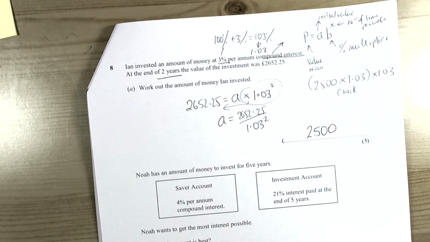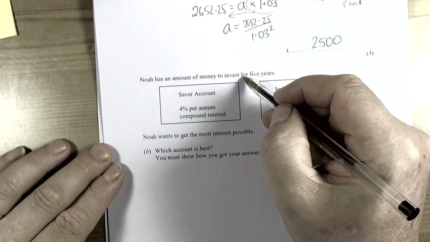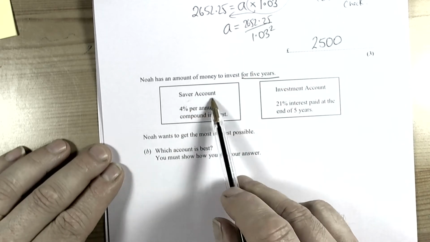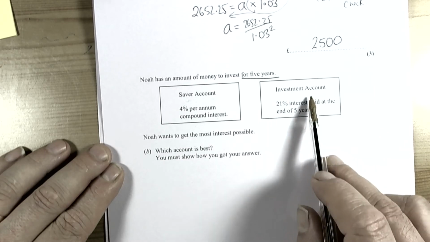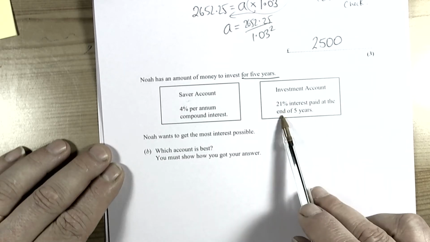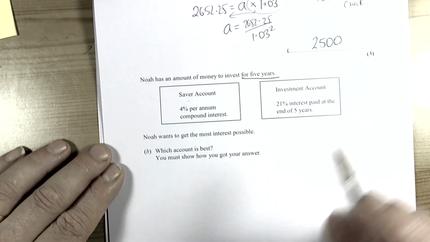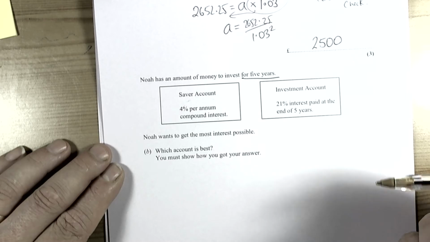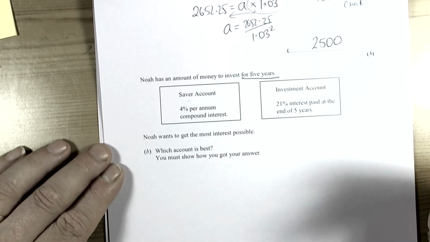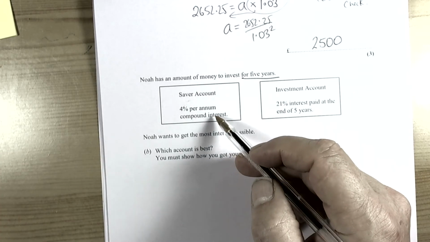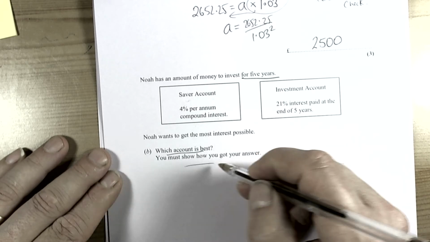Literally we're having to then look at the next part, and the next part says that it's going to invest for 5 years, and it's got a saver account where it pays 4% per annum at compound interest, and you've got an investment account which says you get 20% interest paid at the end of the 5 years. Okay, so sometimes that's the way things work. You can put money into something, commit to a particular time period, and they'll say you guarantee you get this percentage on your money you put in. This one's about the standard investment account. Which account is best? So, and you must show how you got your workings.